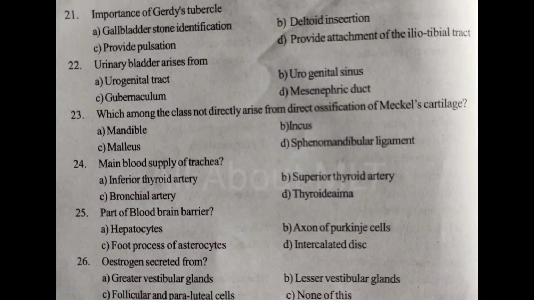Estrogen secreted from option A, greater vestibular glands. Option B, lesser vestibular glands. Option C, follicular and paraluteal cells. Option D, none of these. Answer is option C, follicular and paraluteal cells.